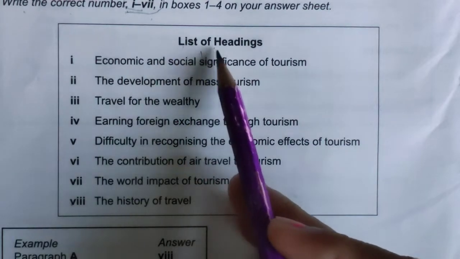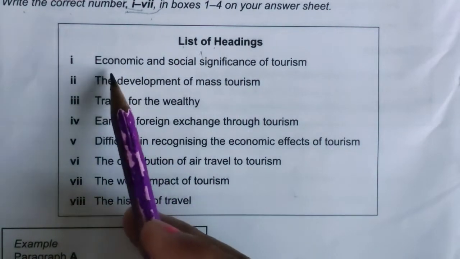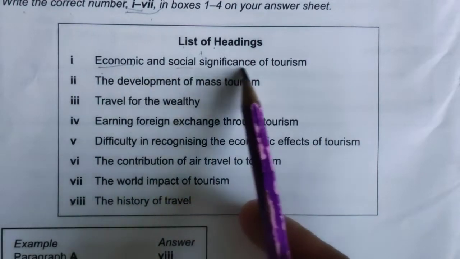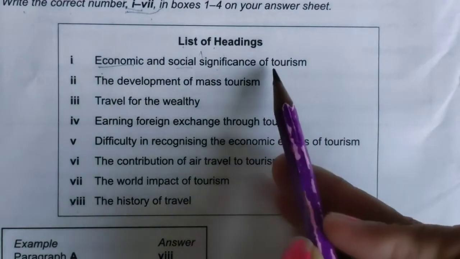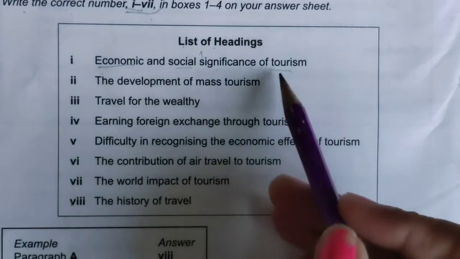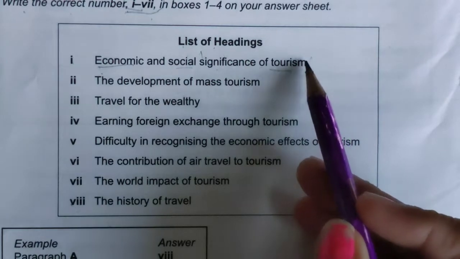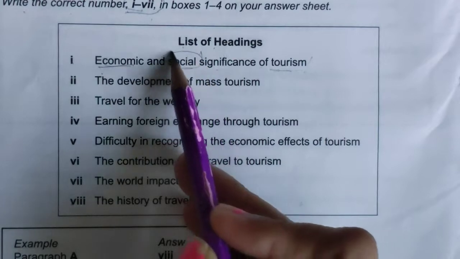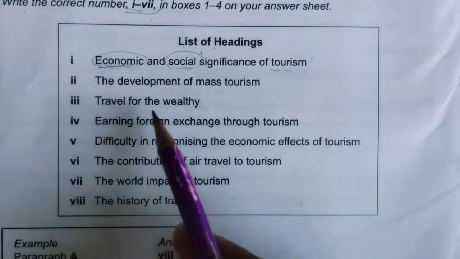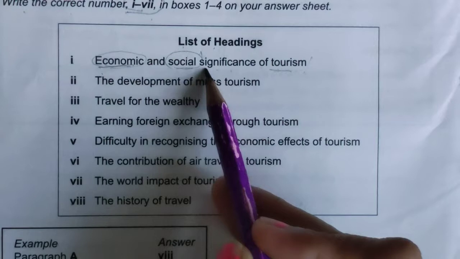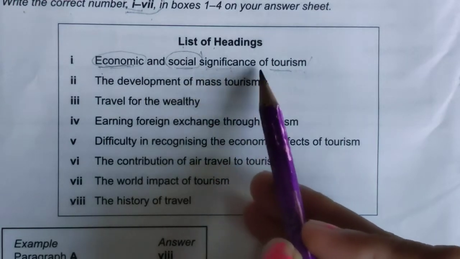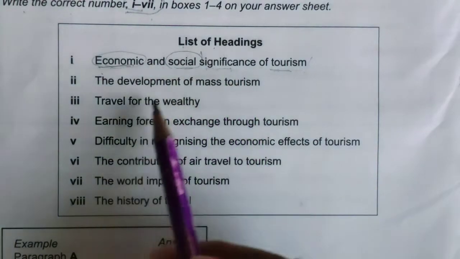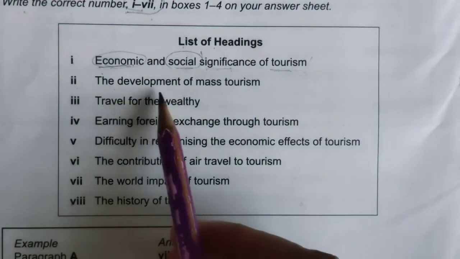Let's read the list of headings. First, we will read the list of headings. The first is economic and social significance of tourism. The whole passage is about tourism, so there is no need to underline that keyword. What we can find is economic and social significance, where they will be explaining the significance or importance of tourism. That matching would be for that paragraph.